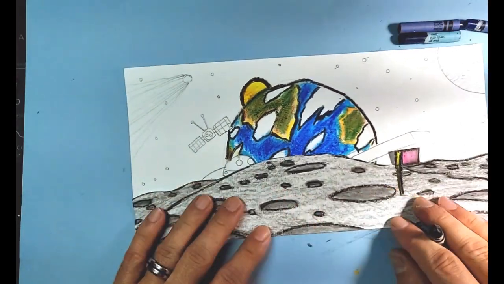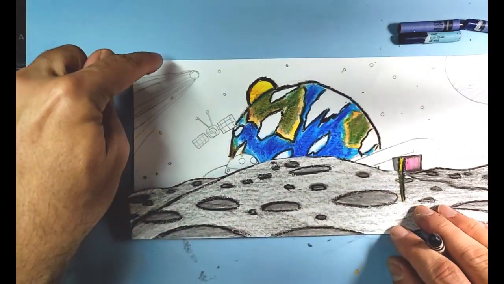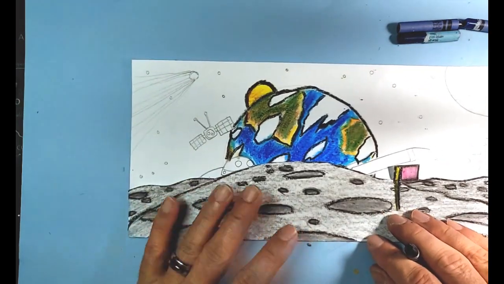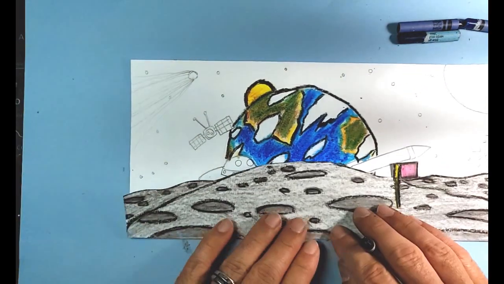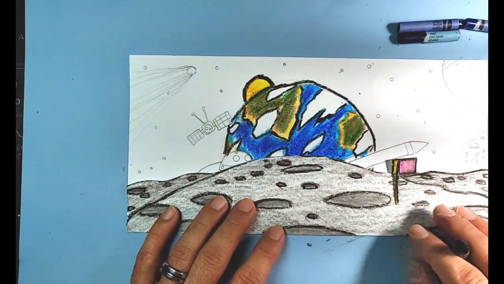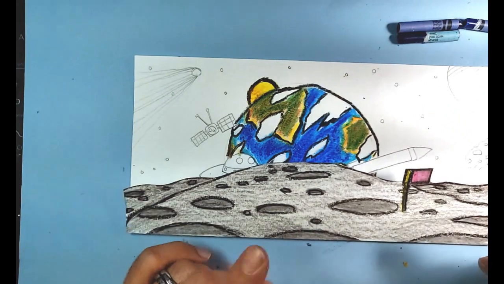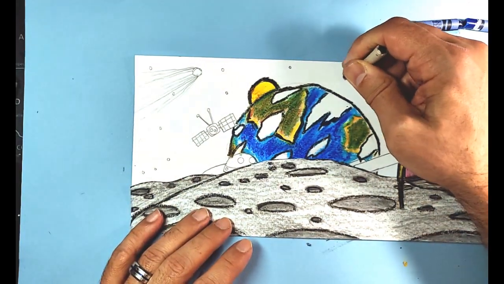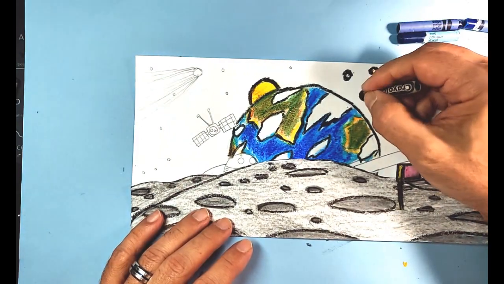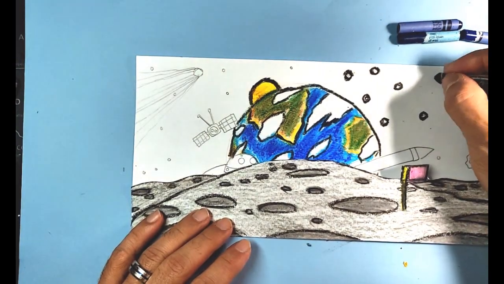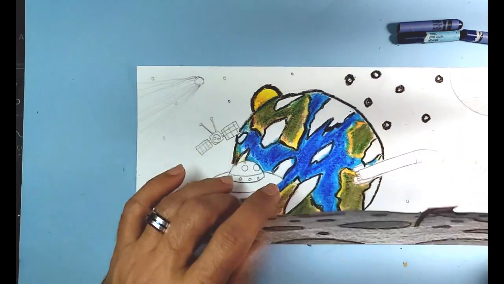I'm going to leave the rest of this for you to do on your own. Okay? Because I want you to do it. So get to this part. Continue to add things to your artwork, and then color it. There's a couple of things I want you to know. Number one, you can leave the stars white if you want. You can trace them first. You can color them. You can make them different shapes if you want.